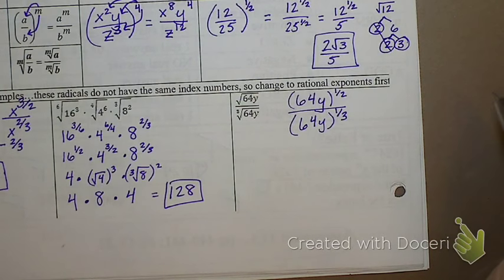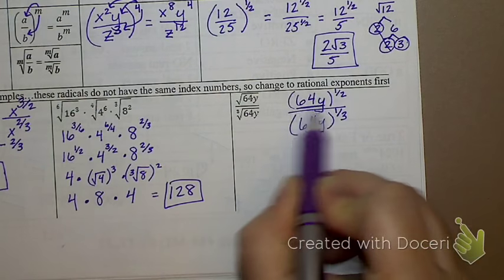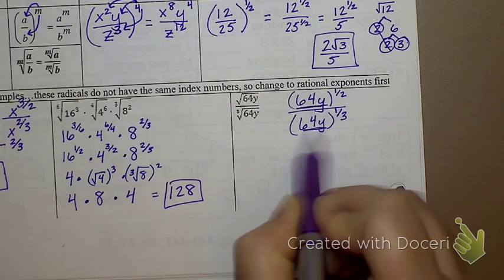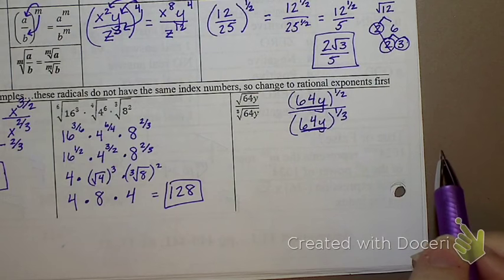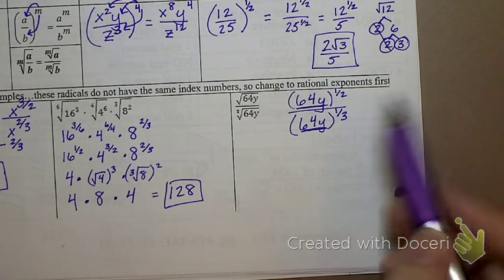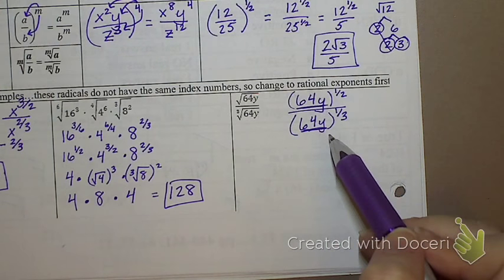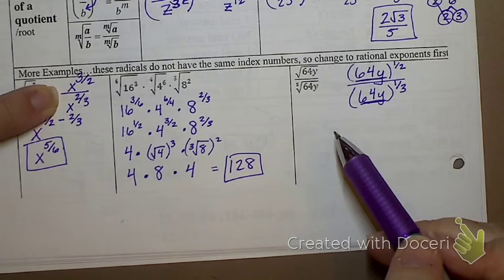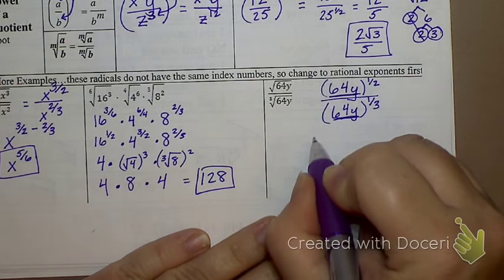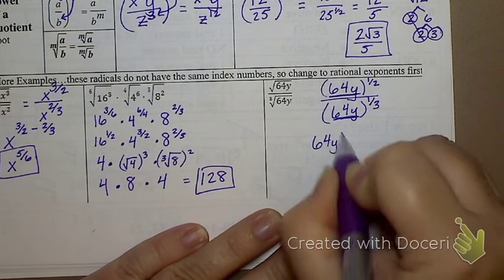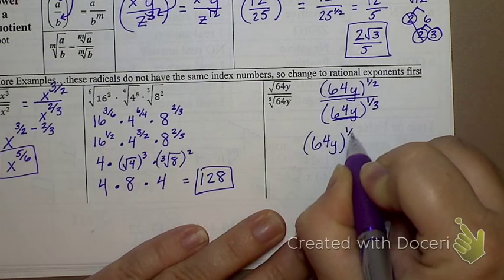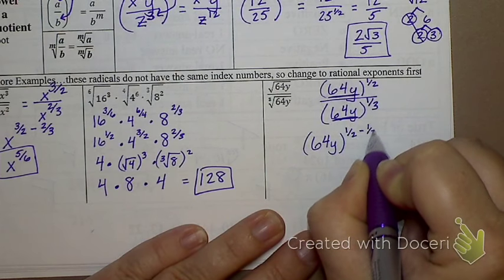One thing I do notice is that these bases, 64y and 64y, though they're a little ugly, they match. So what can I do if I have two bases that match and they're written as a fraction? Subtract them, just like I did in this first example on the left. So that means I have 64y to the 1/2 minus 1/3.